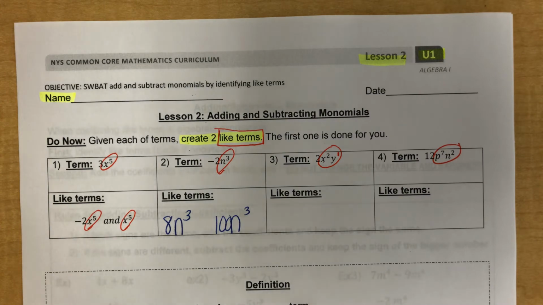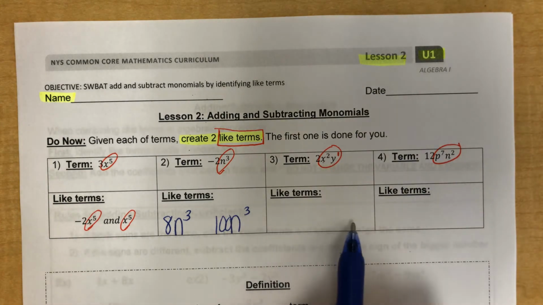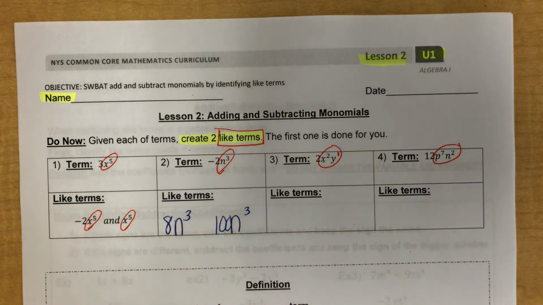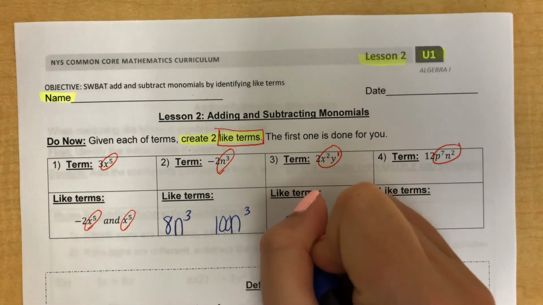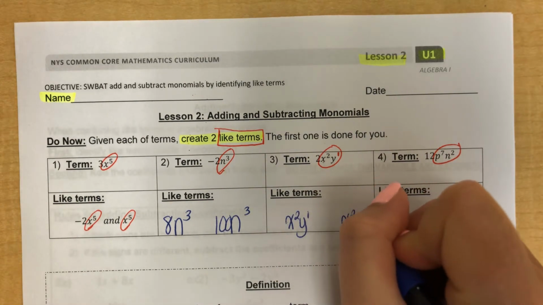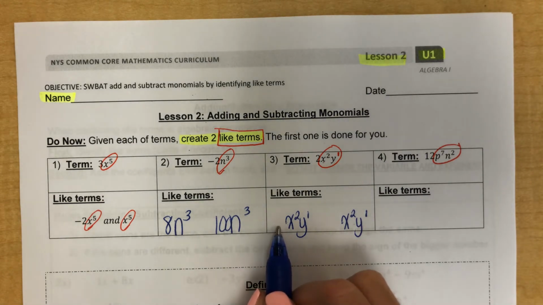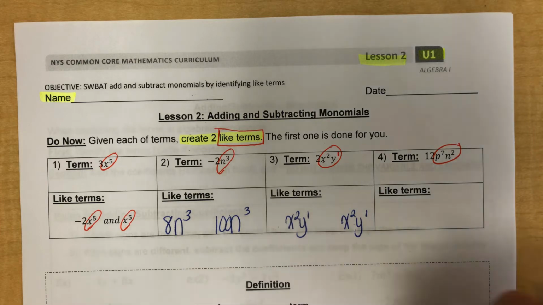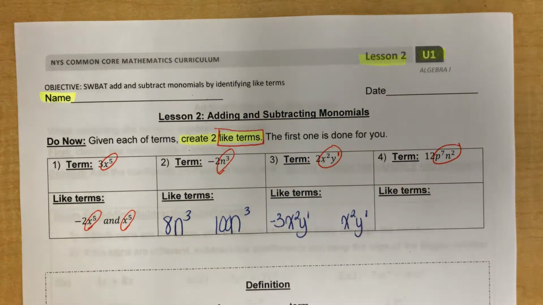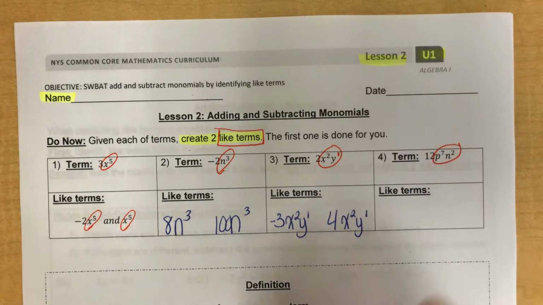All right, moving on to number 3. Again, I need x squared, y to the first in both of these for them to be like terms with the original. So I'm going to write that x squared, y to the first, and again, x squared, y to the first. I'm going to switch it up here. Maybe I'll make this a negative coefficient, the number in front. I'll make this a -3. And then on the side, I'll just make this maybe a +4.